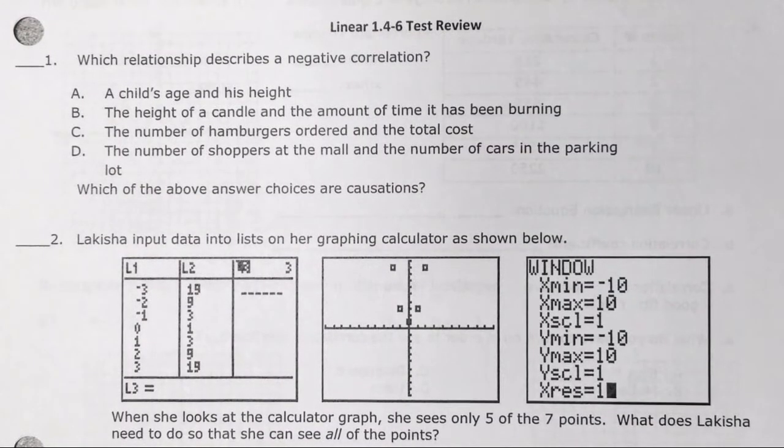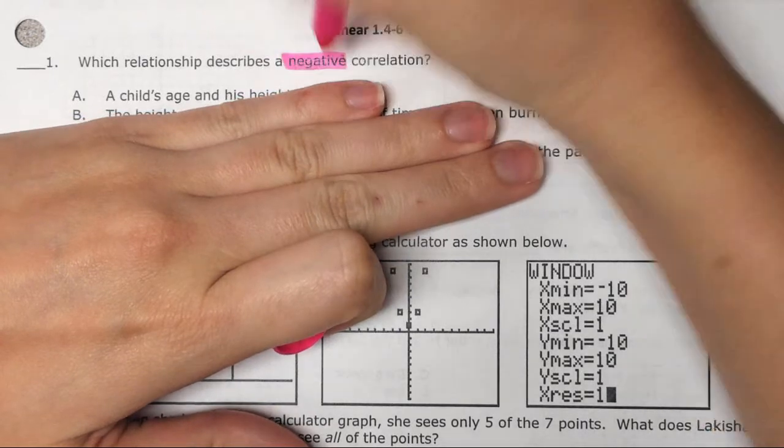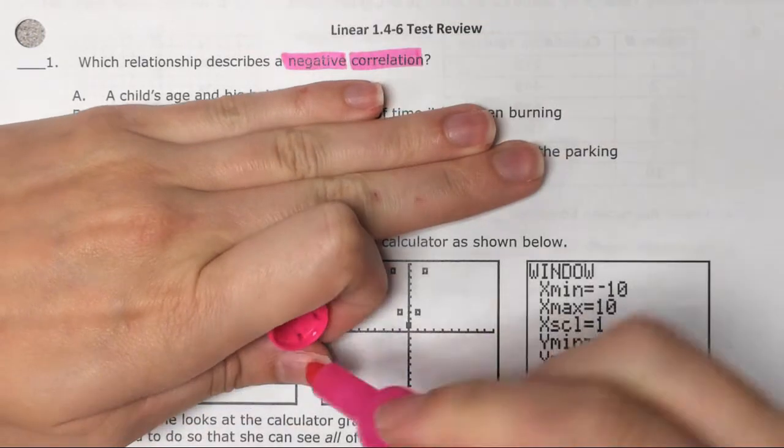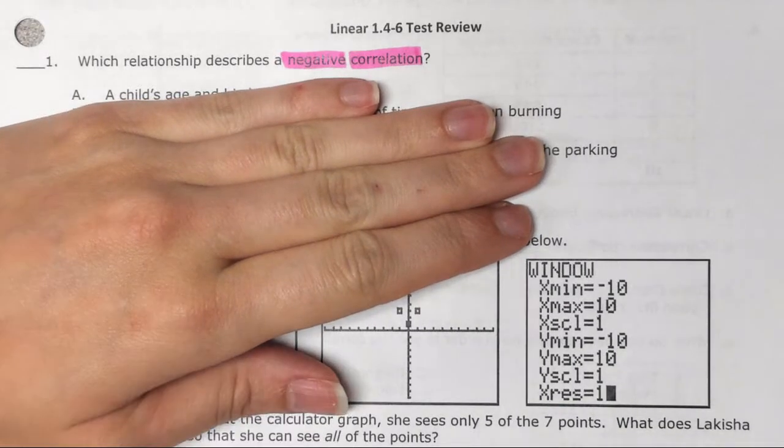Alright, let's take a look at the review sheet for this test this upcoming Friday. First part, which relationship describes a negative correlation? Now, if we're following our highlighting techniques, we're going to first stop, and I'm going to highlight negative and correlation. Okay? I'm going to stop and dump everything I know about a negative correlation.